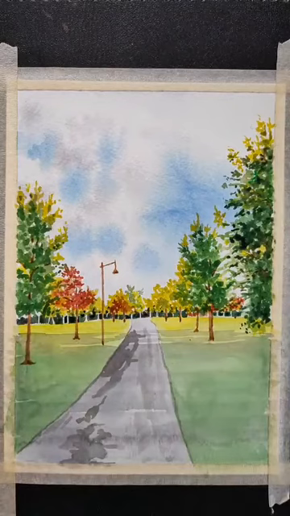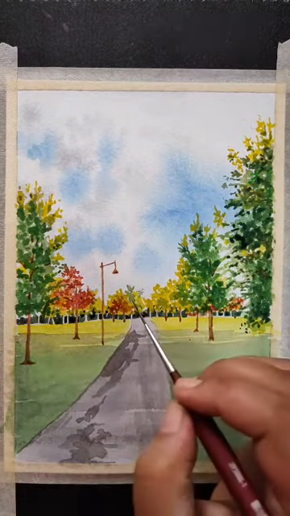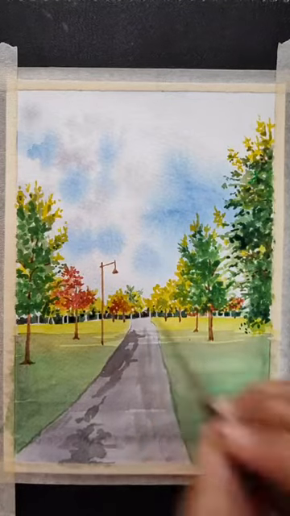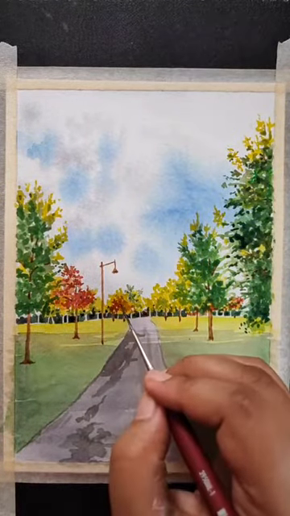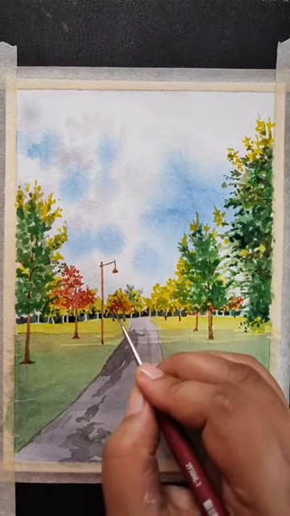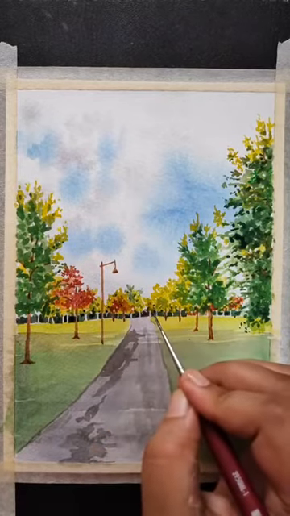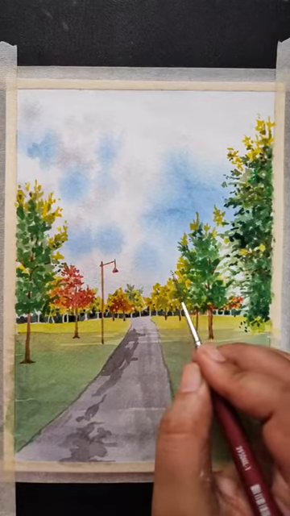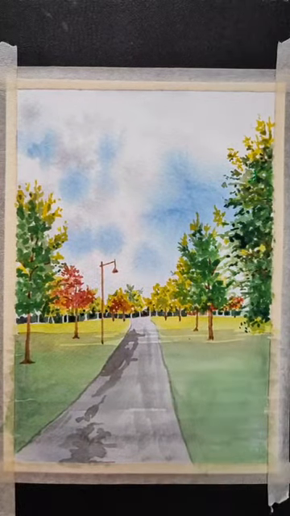You know what, I'm not very happy with the greens over here, so just for contrast I'm going to put in a watery bit of green over here, just a bit, because the yellow trees are looking very yellow. Okay, yep, now on to this green that we were talking about.